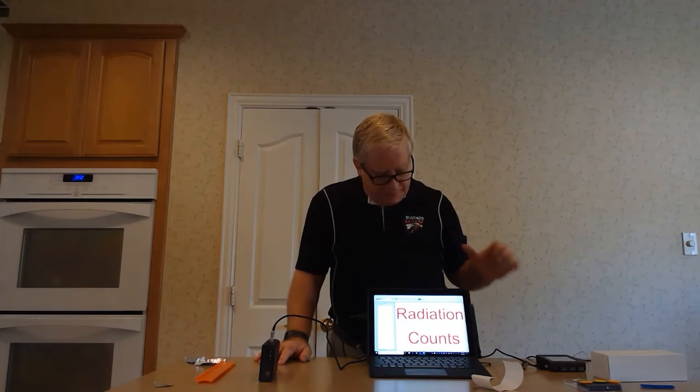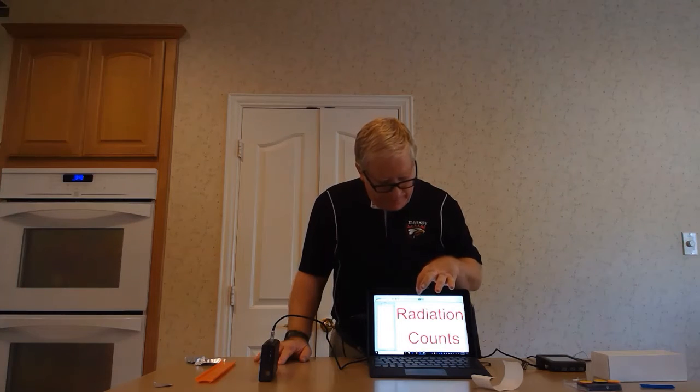And what we're going to do is we're first going to try to get a background radiation reading. So now the way this works is you just press collect, and it starts to time for you, and it counts how many radiation impacts it gets in that time interval.